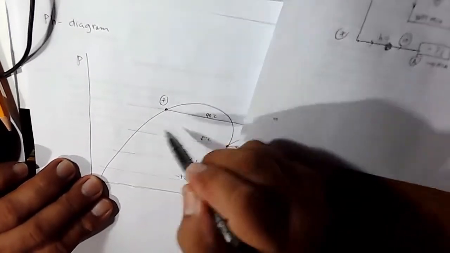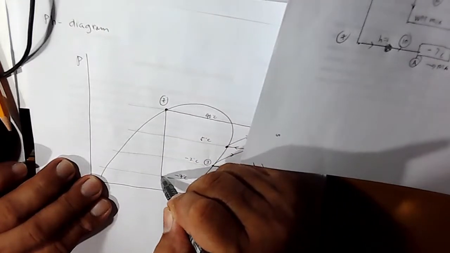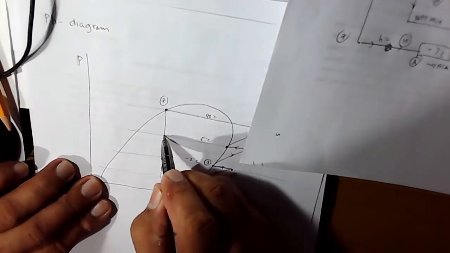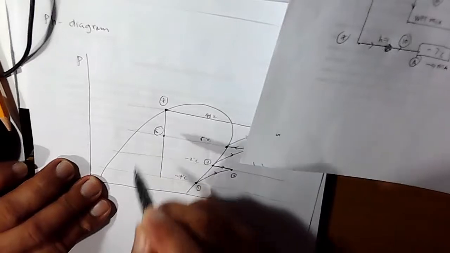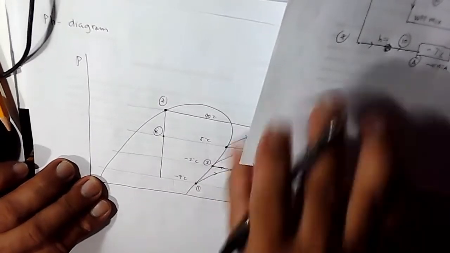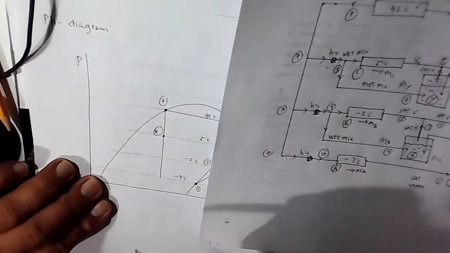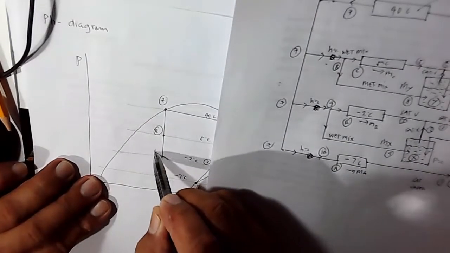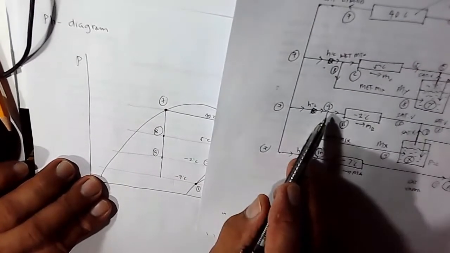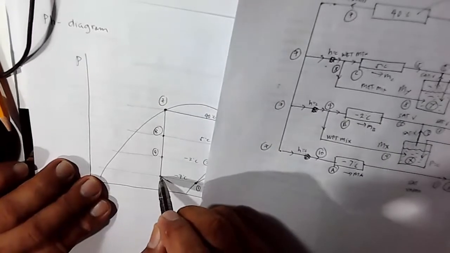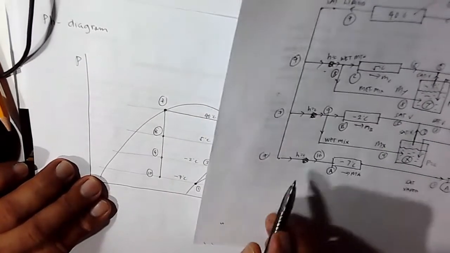Okay, just a straight line going down until it crosses the evaporator pressure. So this is your 8. This one is your 8. And then this is your 9. This one is your 9. And then this is your 10.